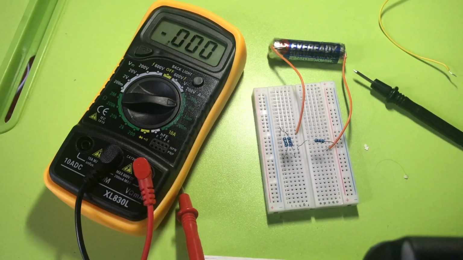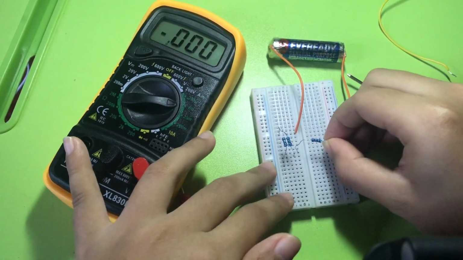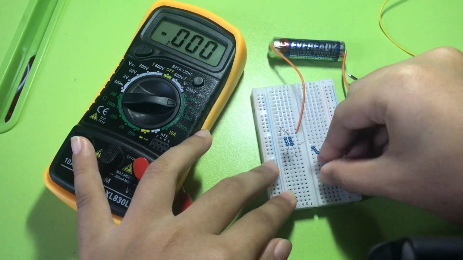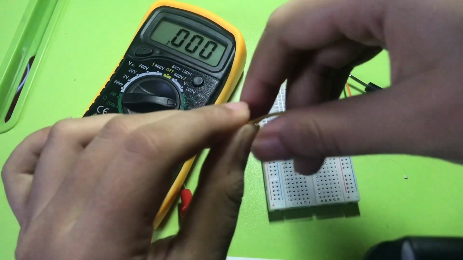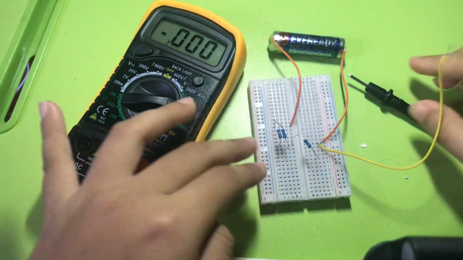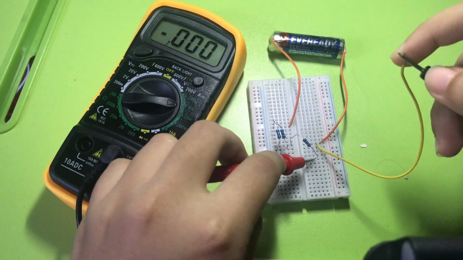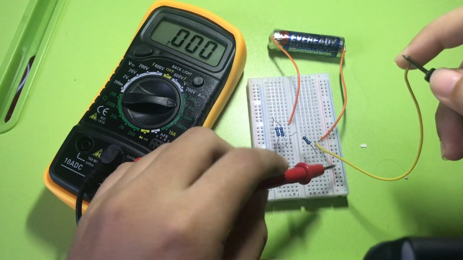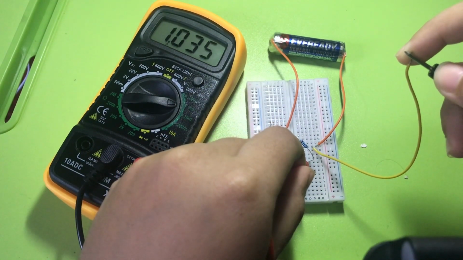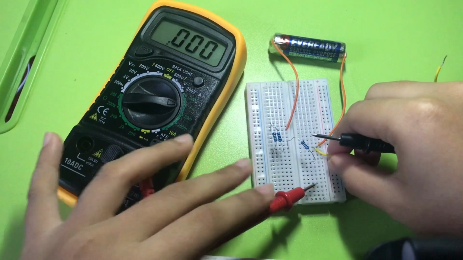Now we are going to measure the current for each resistor. For the first resistor, R1, we take one wire out, put it away, take one breadboard wire and put it at the first place, then we measure here and here. And we get 1.035. That is for R1.